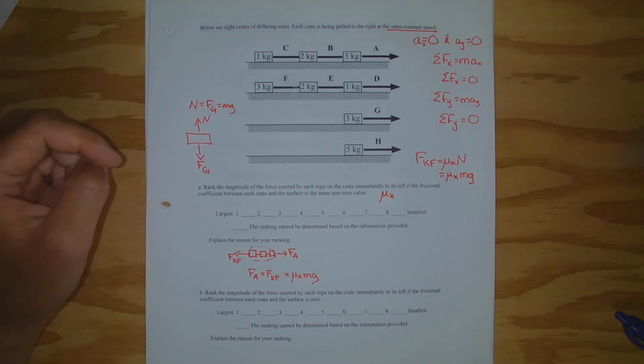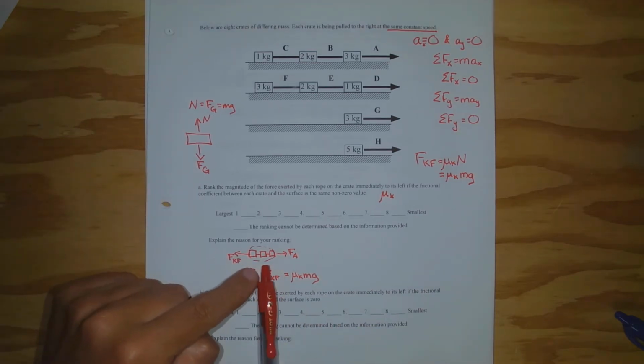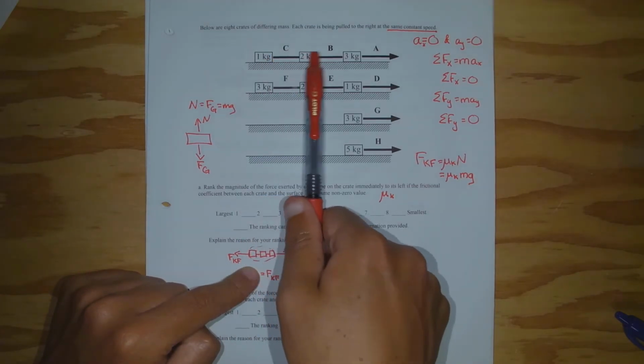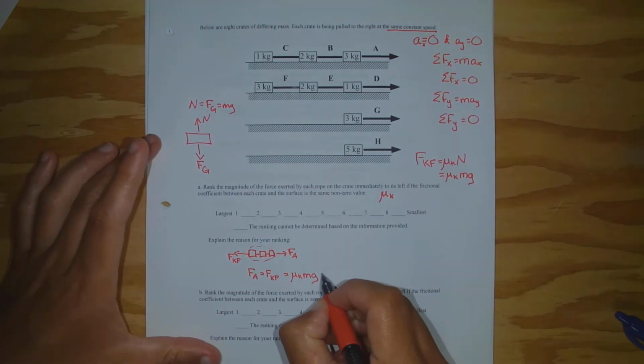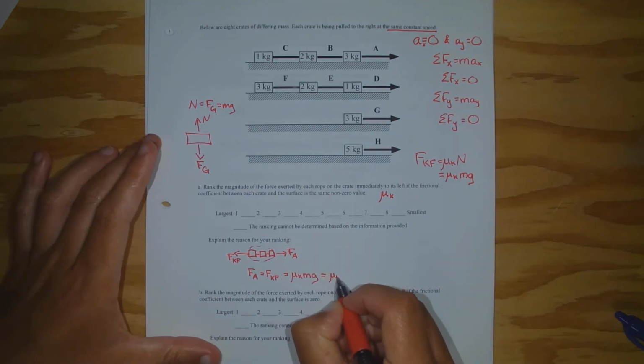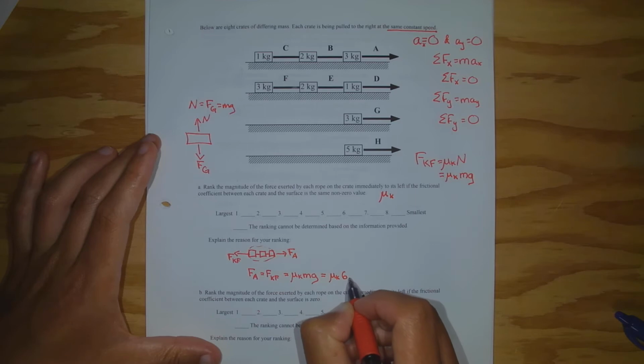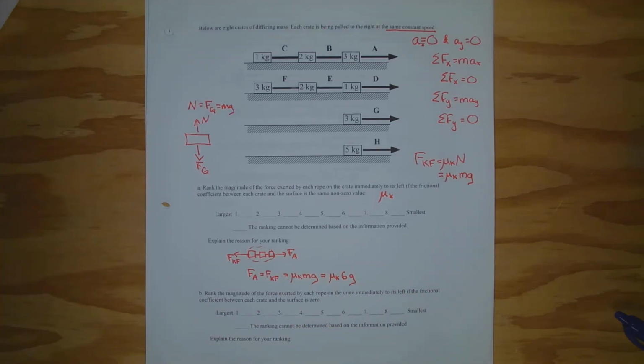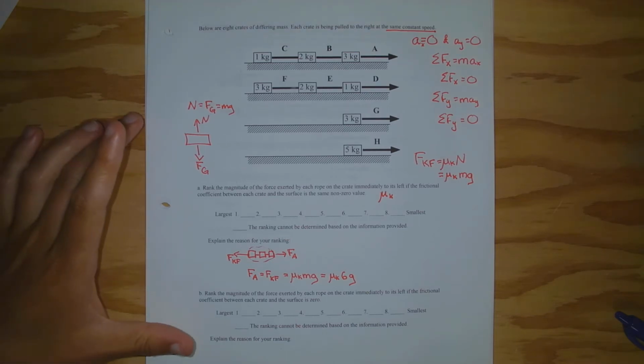So to finish this, we have to figure out what mass we did our free body diagram for. Well, this was the top row where we have 1 kilogram plus 2 kilogram plus 3 kilograms. So that would be mu k times 6 kilograms, I'm going to leave the units off, times g. So that's what we have for A.